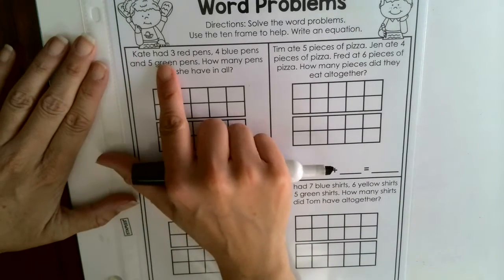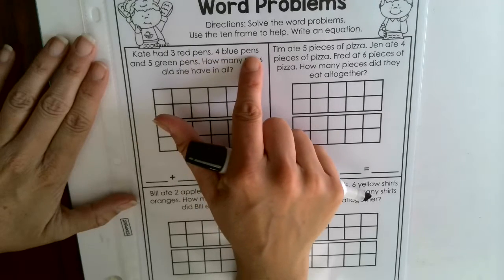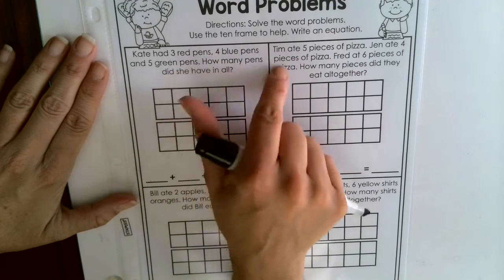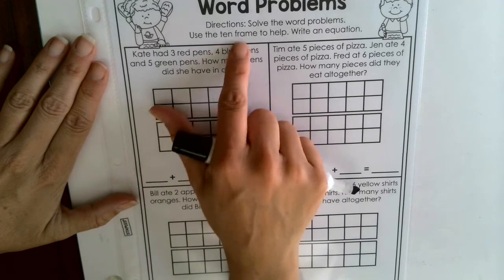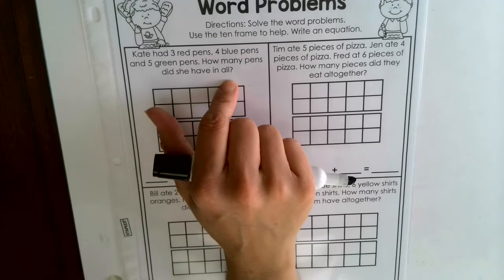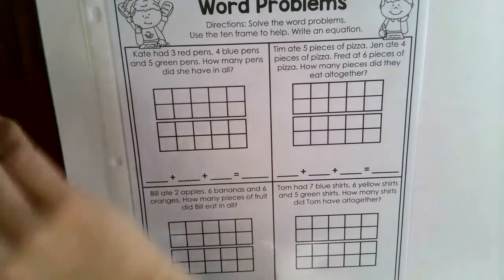So Kate had 3 red pens, 4 blue pens, and 5 green pens. How many pens did she have in all? So remember, when we read through a word problem, we always want to look at the information that we have.